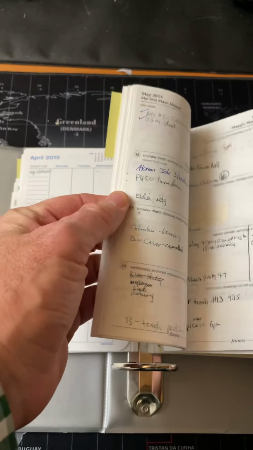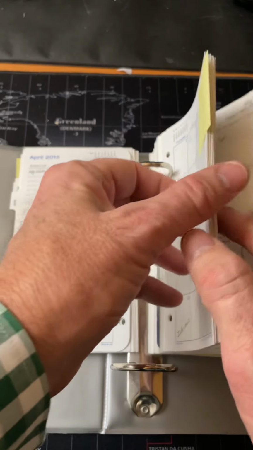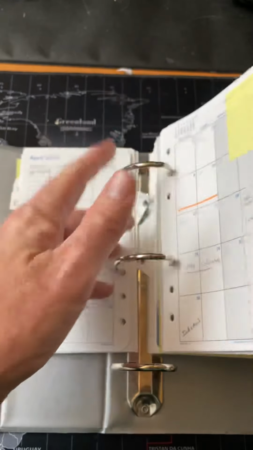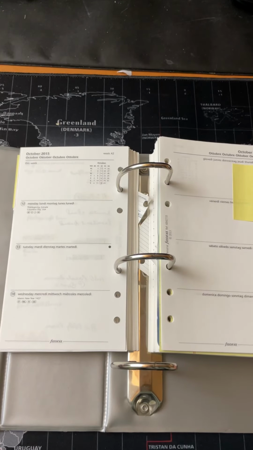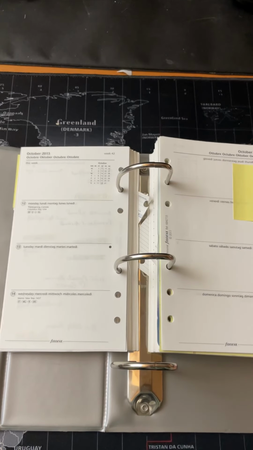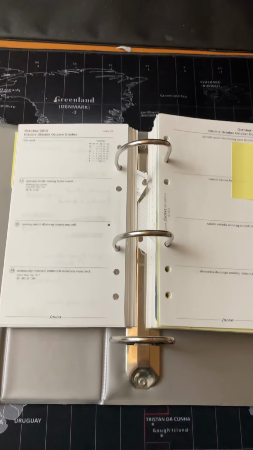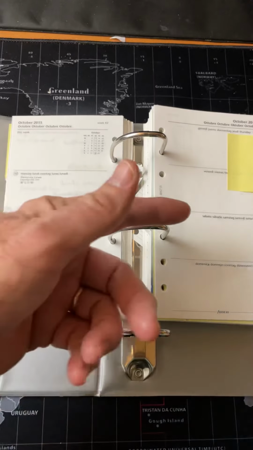So weekly, I have a combination here. Typically these are the ones that you'll see when you first get the Filofax. You have an area here, it's 2 pages per week. You have an area in the front that has just blank area where you can put in notes for the coming week, things that you may want to accomplish that are not assigned to a specific day. Then you have the days.